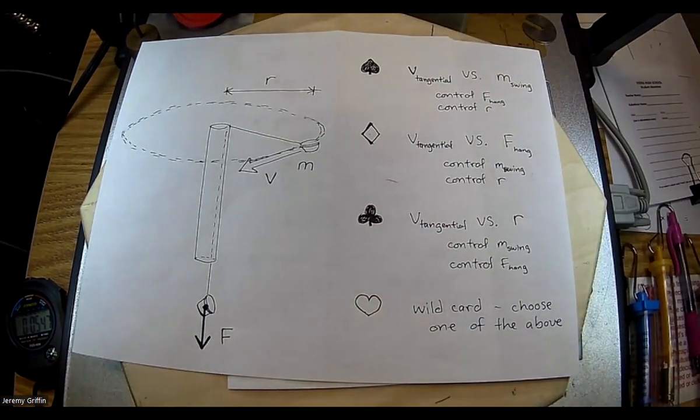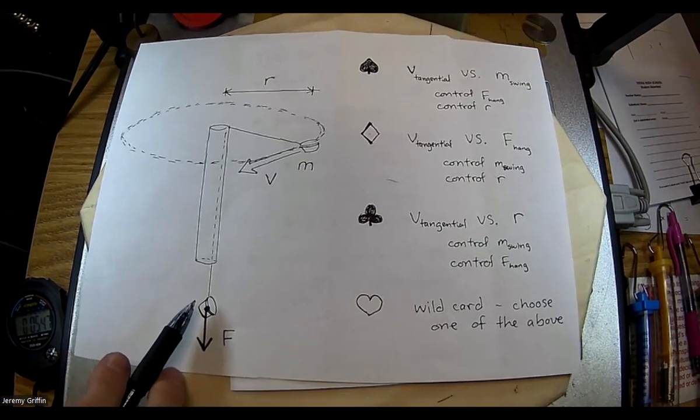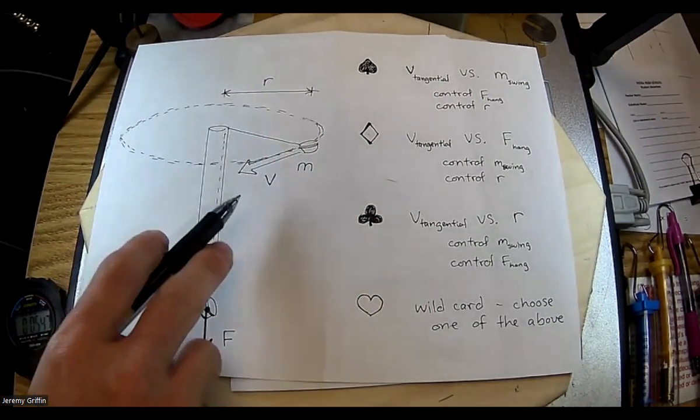And what we'll be able to do is bring it all together into one master function that can tell you centripetal force as a function of M, B, and R.